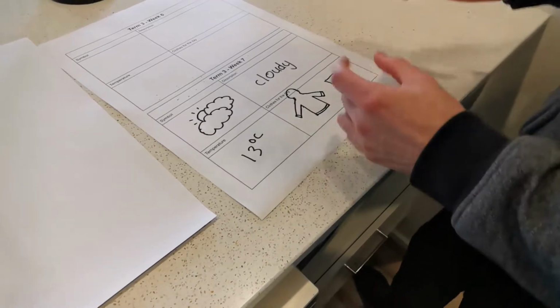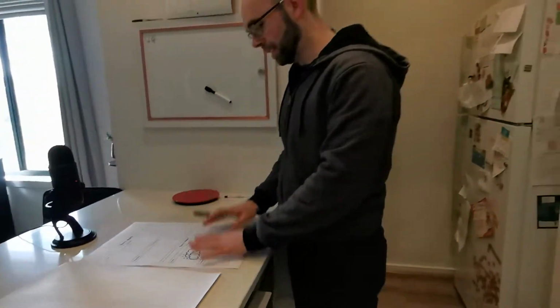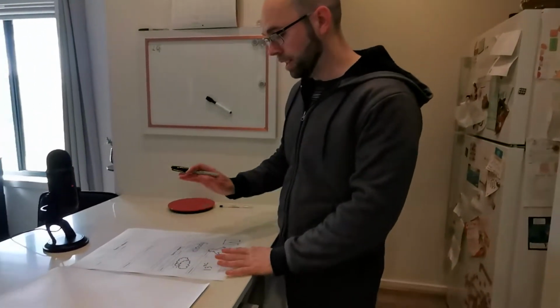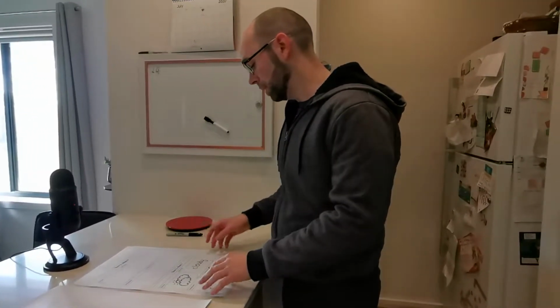Okay, there we go. So once you've finished your picture and coloured it in, you've done your weather journal. This is the last one we'll do. You guys should understand how to do that pretty well now. Okay, so now the experiment. We're going to move on.